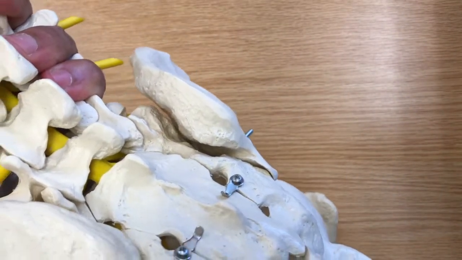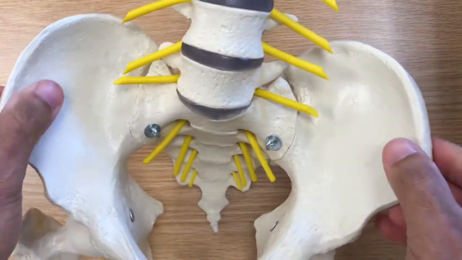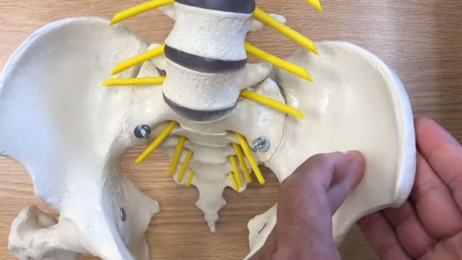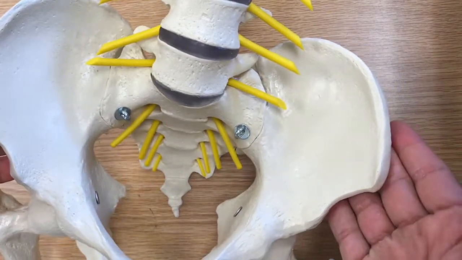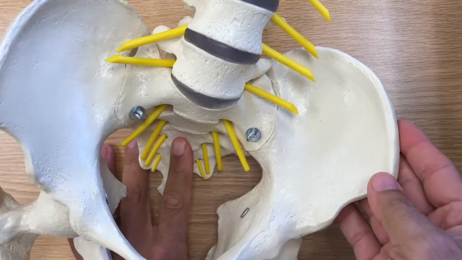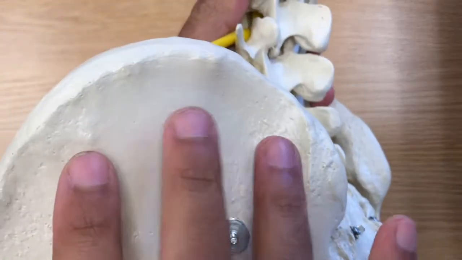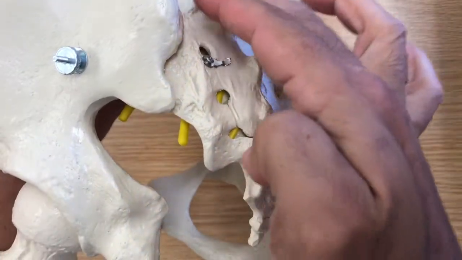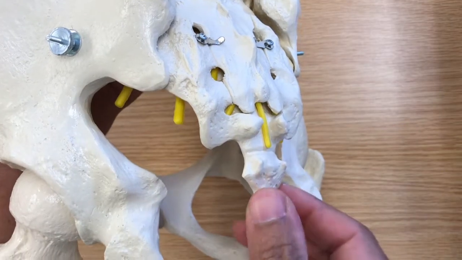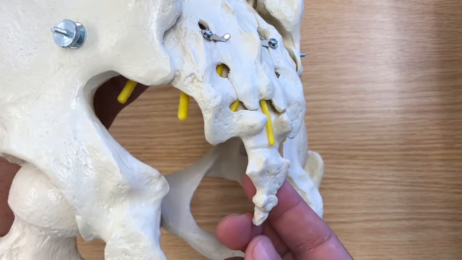As long as we're down here, these are your hip bones. So you can say pelvis. Here's 1 and here's 2. This here is the sacrum, and this here is the coccyx. If I turn this around, hip bone. All this is the sacrum, and then these 4 fused bones here are the coccyx. Okay, very good.